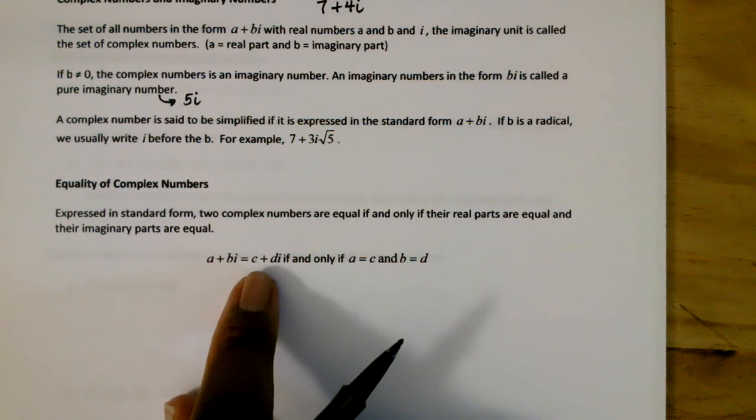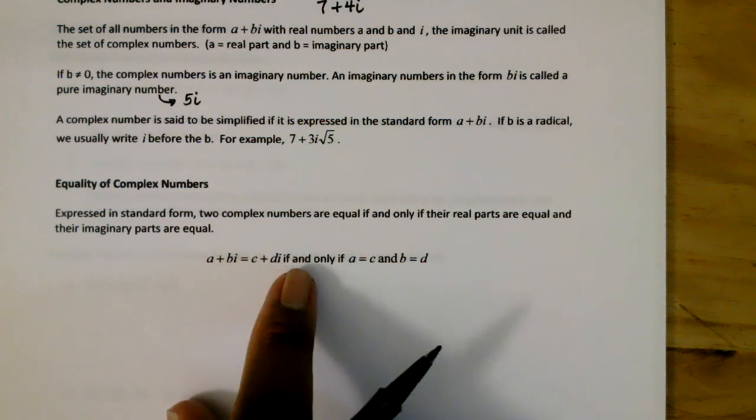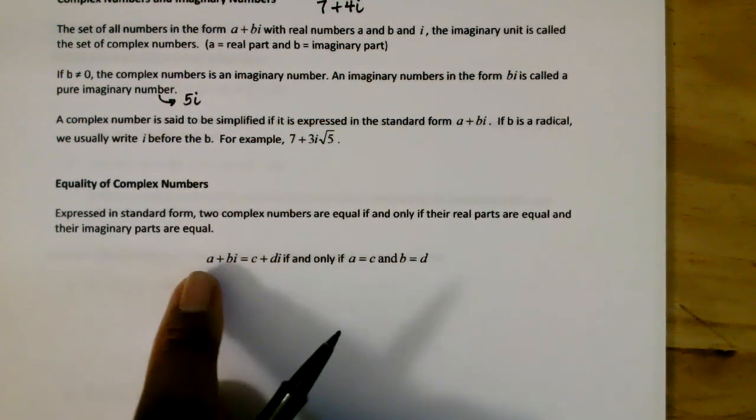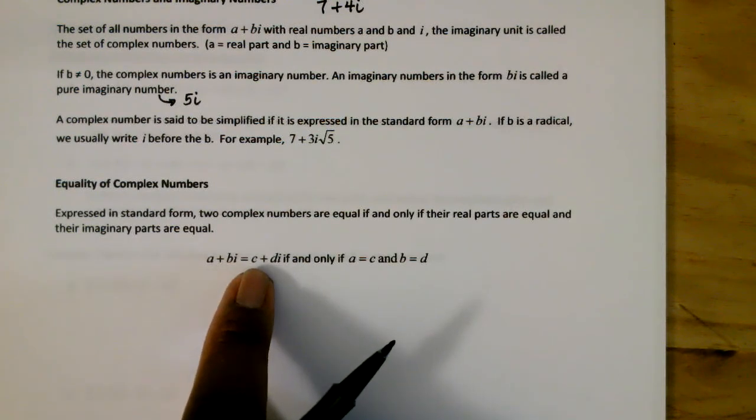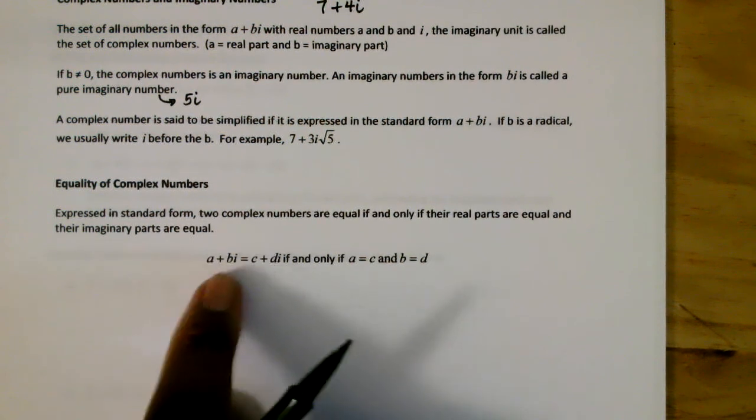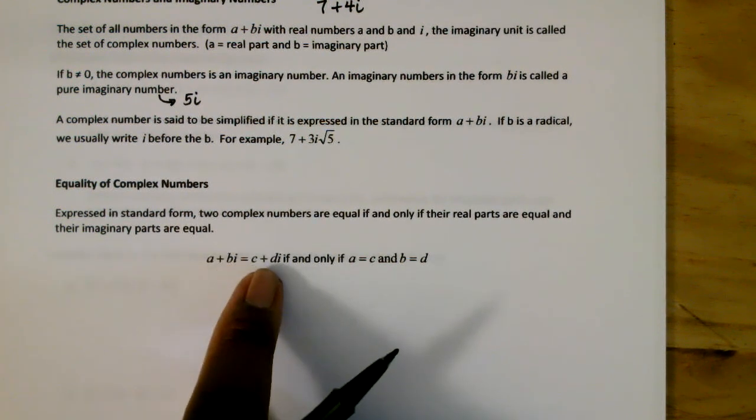All right. Next, we'll look at equality of complex numbers. Expressed in standard form, two complex numbers are equal if and only if their real parts are equal and their imaginary parts are equal. So if I have a plus bi, and it's equal to c plus di, that's going to be true if and only if your a, the real part, is equal to the real part here, c. A and c are your real parts, they have to be equal. B and d, which are your imaginary parts, they have to be equal as well.